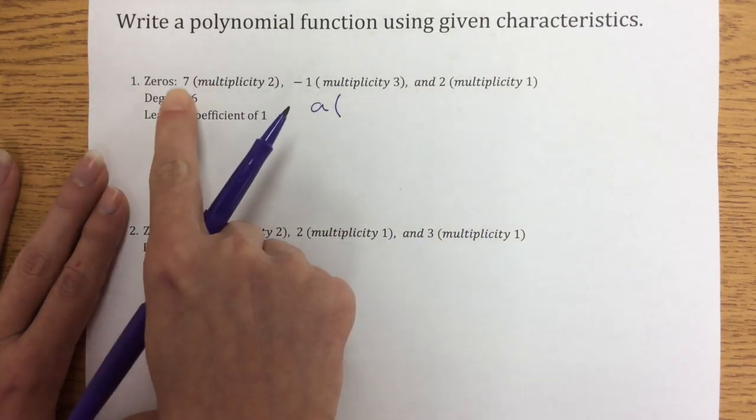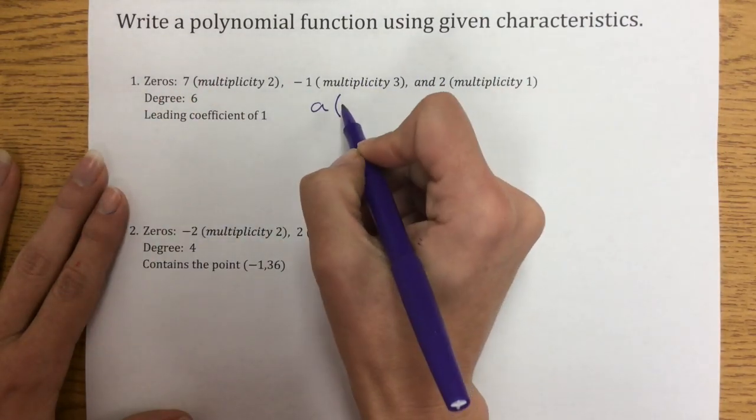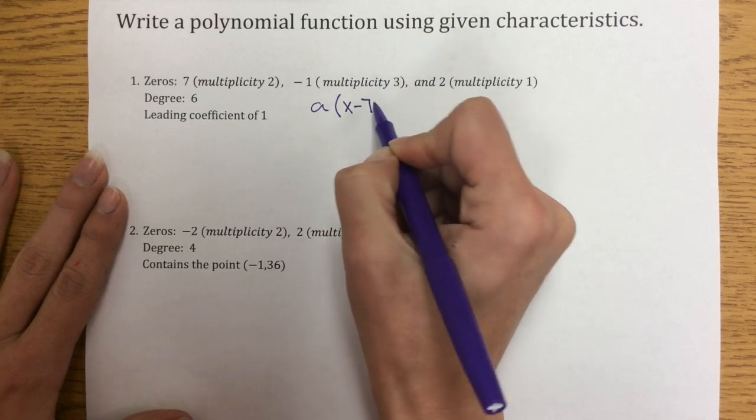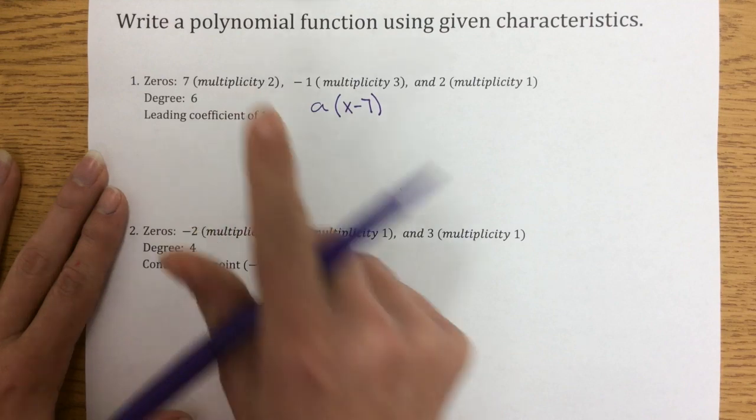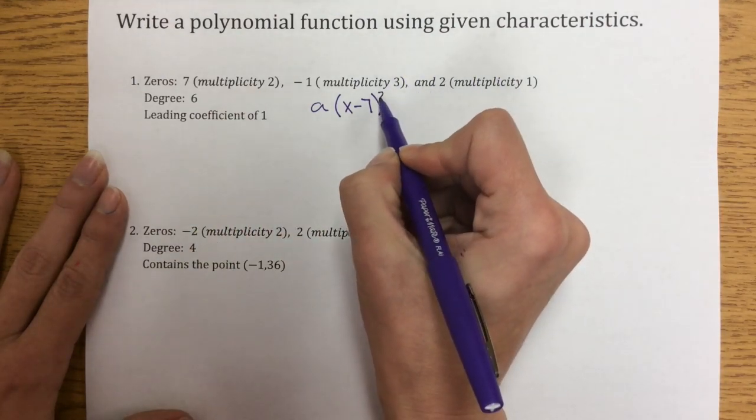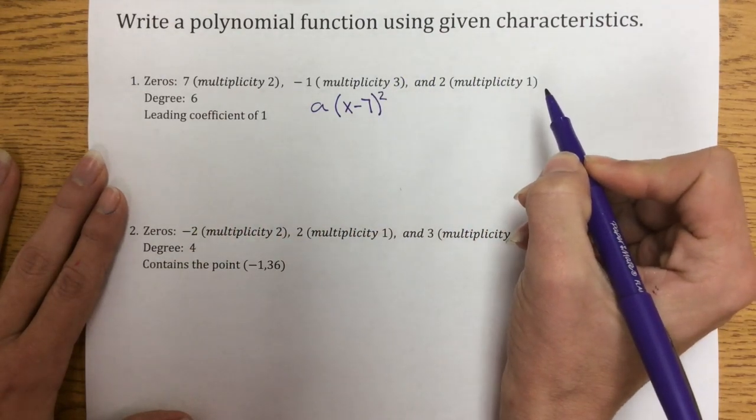So let's turn the 0, 7 into a factor. So that would be x minus 7. The multiplicity tells us how many times that 0 occurs. So this factor occurs twice, so we'll use that as our exponent.